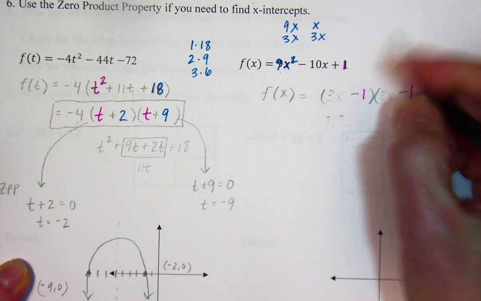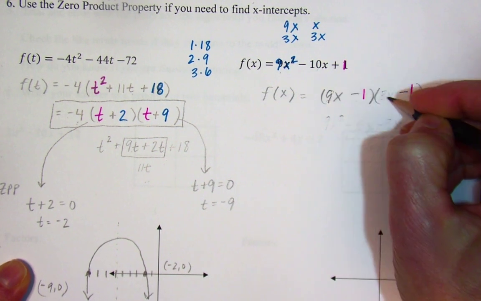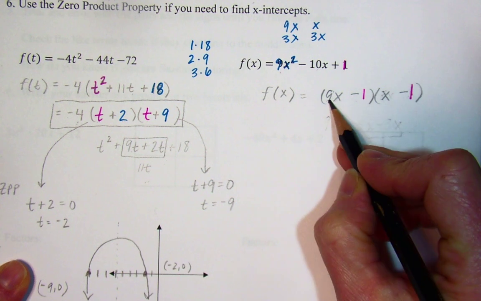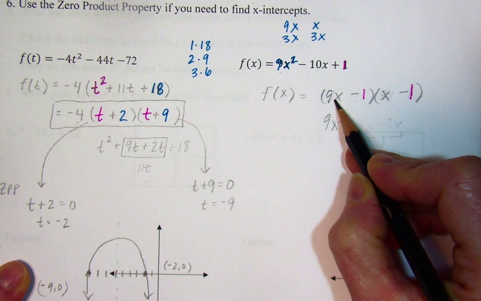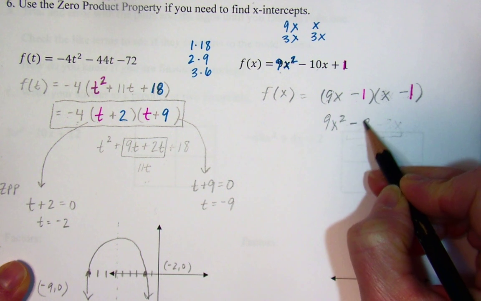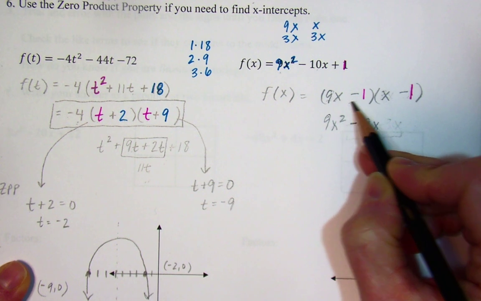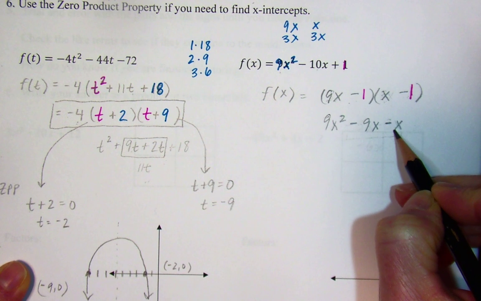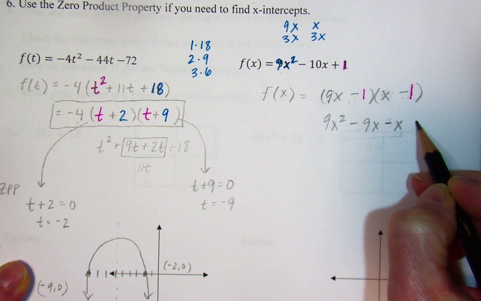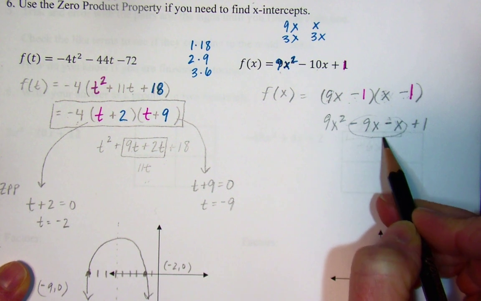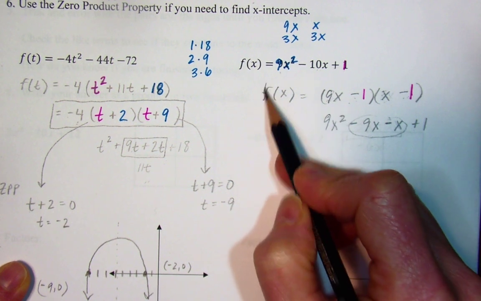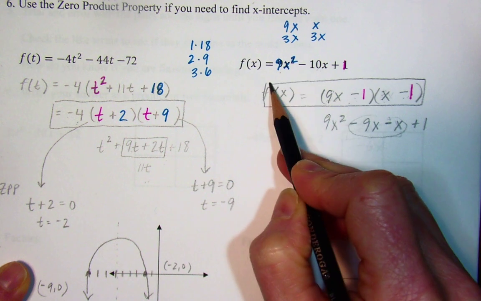Let's try 9x and 1x. 9x times x is 9x squared. So far, so good. 9x times negative 1 is negative 9x. Negative 1 times x is negative x. And a negative 1 times a negative 1 is a positive 1. These combine to make the negative 10x that I wanted, so I know that this is correct.